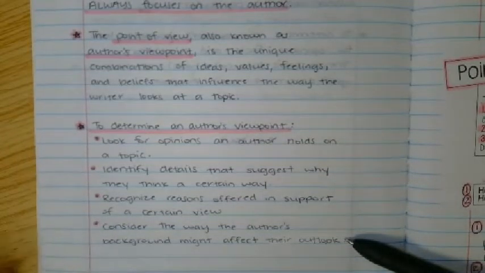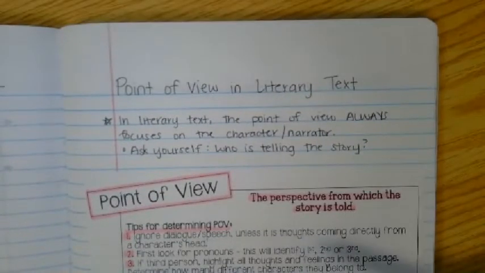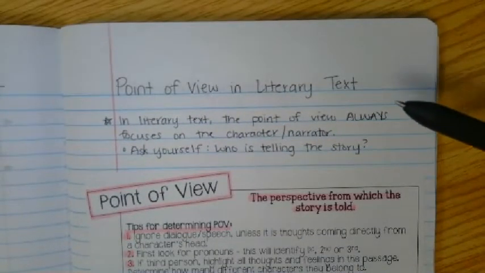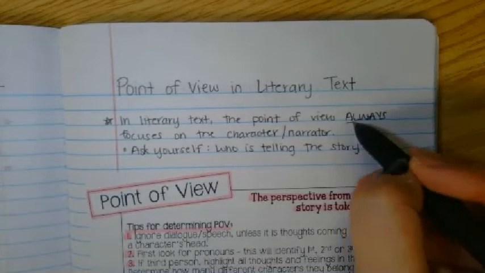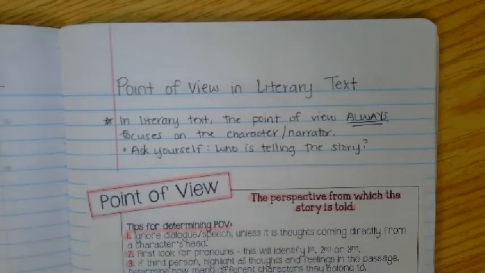Now, in a literary text, the point of view is a little different. In a literary text, the point of view always focuses on the character or the narrator. So you're going to have to ask yourself, who is telling the story?